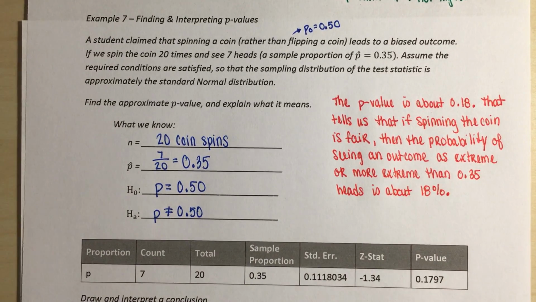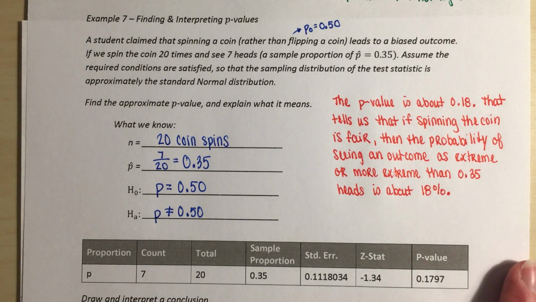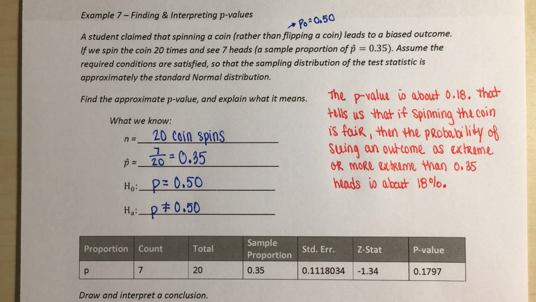So our p-value tells us about the probability of seeing an outcome as extreme or more extreme than what was observed. So our probability of seeing an outcome as extreme or more extreme than our 35% or 0.35 is about 18%. Now we need to draw and interpret a conclusion. So what we're going to do here is compare our p-value to alpha.